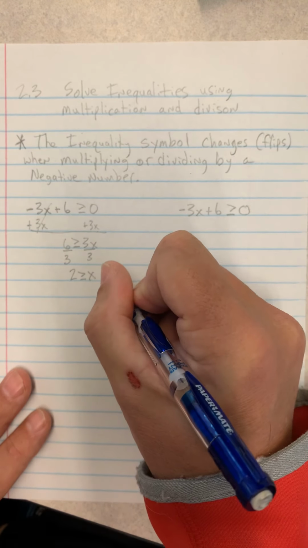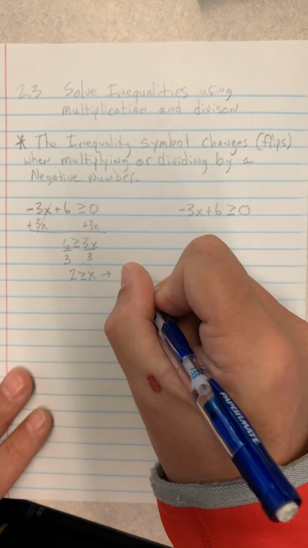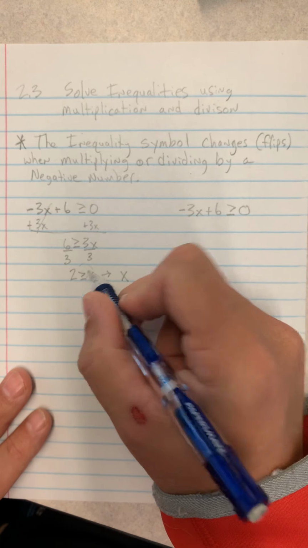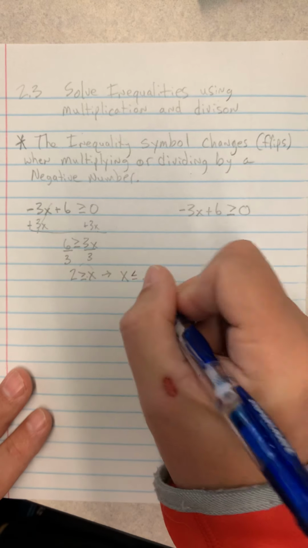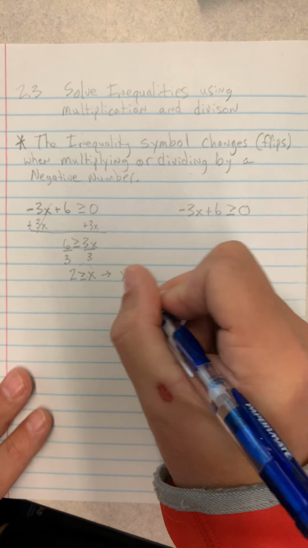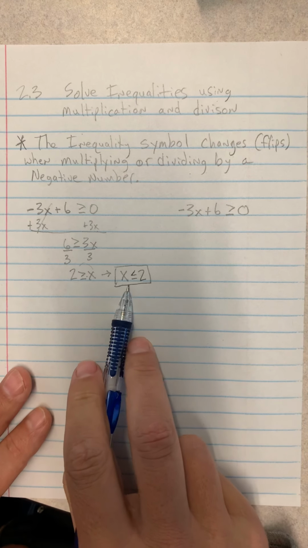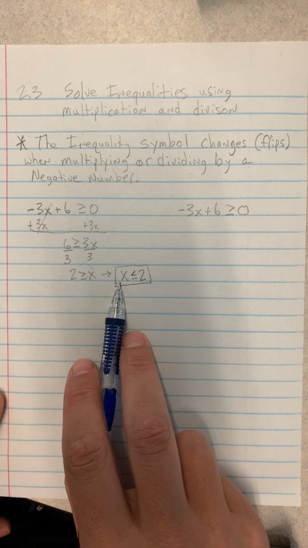And then I would want to order this relation, which means I want my variable on the left. X then is on the left, and I would flip my sign here. It's pointing at the x. I want it pointing to the x here. X is less than or equal to 2. This is what we're looking for with this answer. And that's what I mean when I say ordering the relation. I want the variable and the inequality on the left.